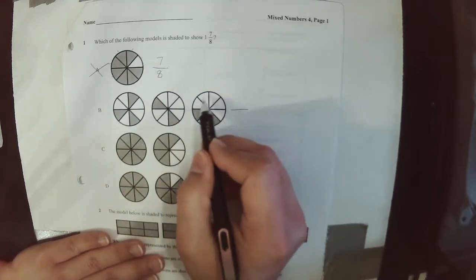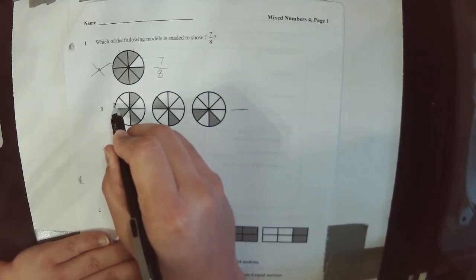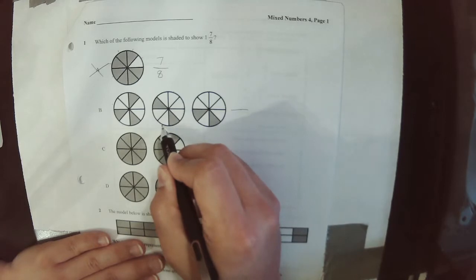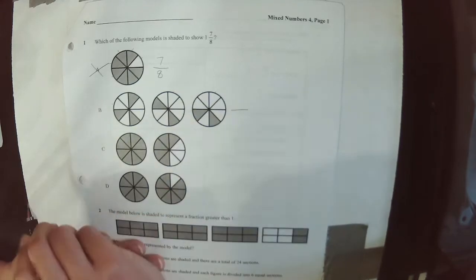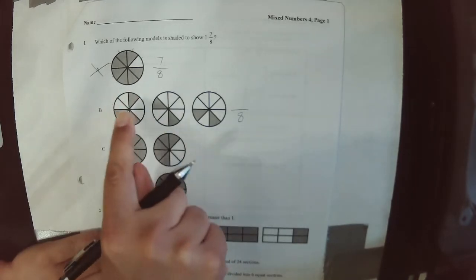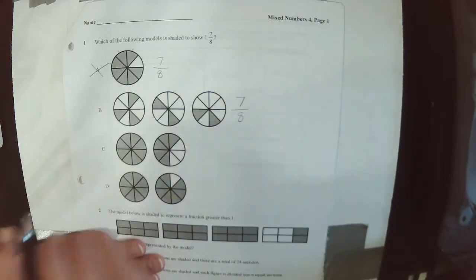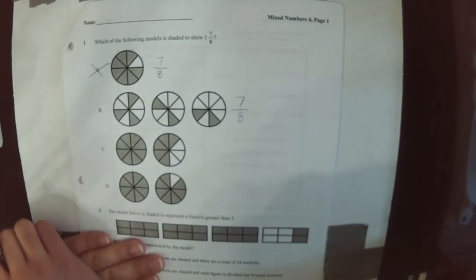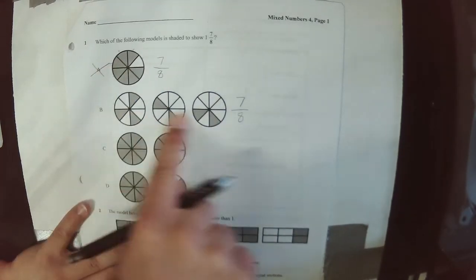Every model has 8 pieces still. 1, 2, 3, 4, 5, 6, 7, 8. 1, 2, 3, 4, 5, 6, 7, 8. 1, 2, 3, 4, 5, 6, 7, 8. So my denominator is 8. I'm going to count all the shaded pieces that I have. 1, 2, 3, 4, 5, 6, 7. 7 out of 8. So this is the exact same as this, just spread apart.